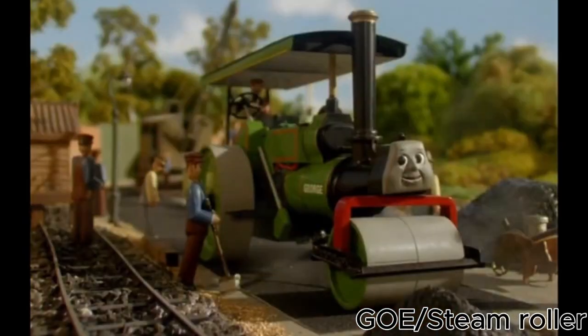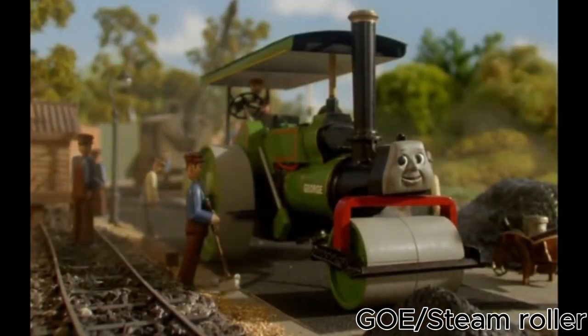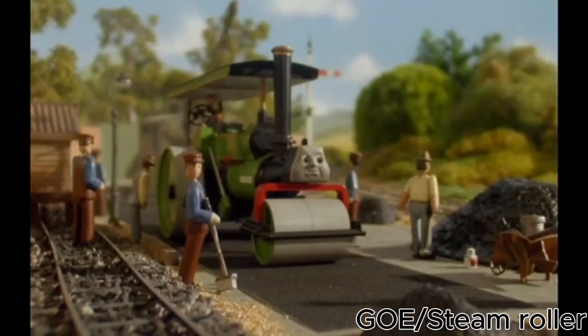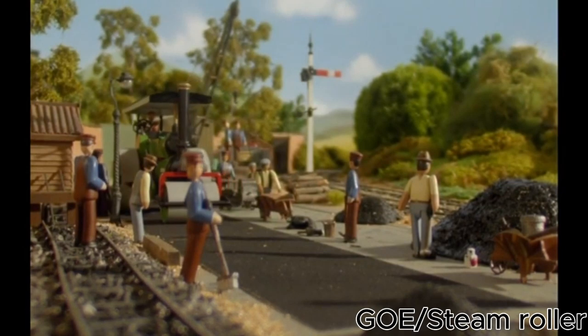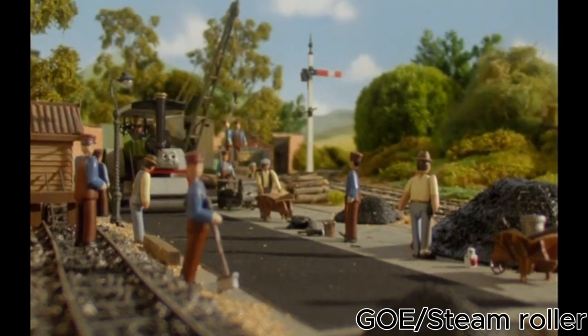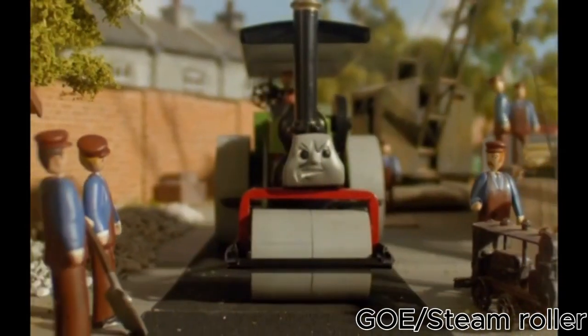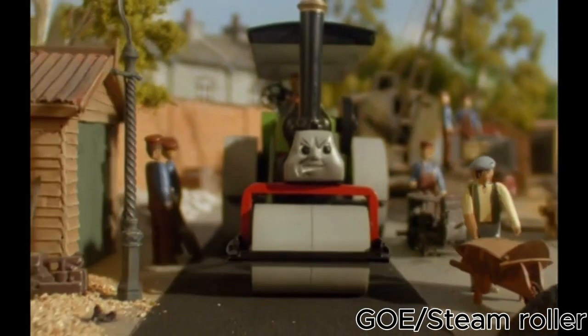Steamroller. Now in the railway series, George was a steamroller of the council and was only building at road widening works at the passage below the Rowans, the house of Sir Handel Brown at Crosney Kern. In the TV series, he also works at Crovan's Gate, and later on in other seasons, he works elsewhere too.